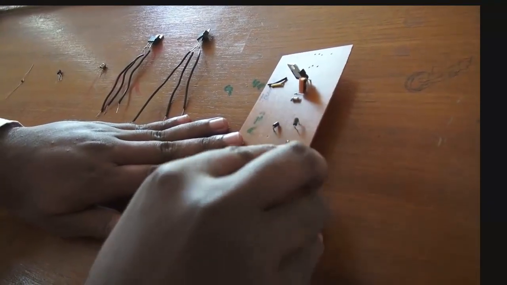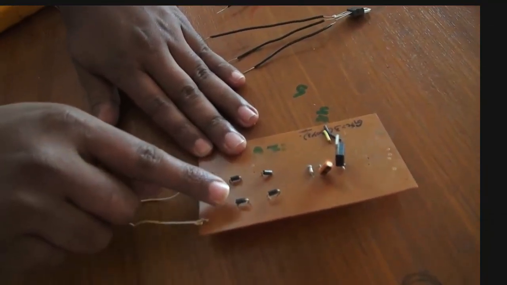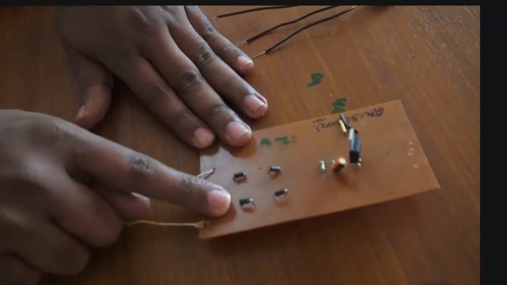This is a diode, and one silver region is there. This is negative, this part is positive. It is only used for rectification purposes.